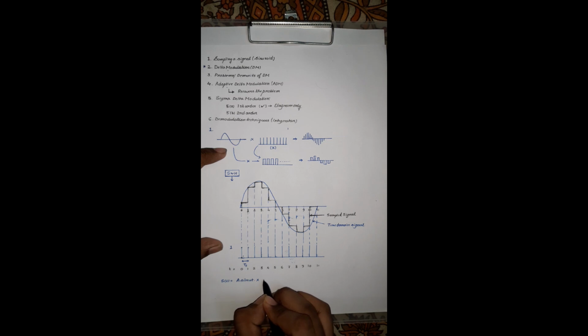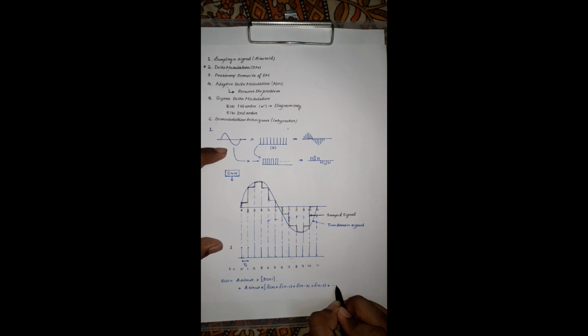Suppose the impulse train is d(n). Now what will happen over here? The impulse train is nothing but delta of n plus delta of n minus 1 plus delta of n minus 2 plus delta of n minus 3, and like this.